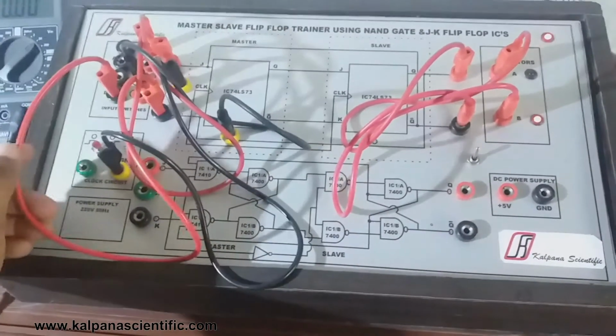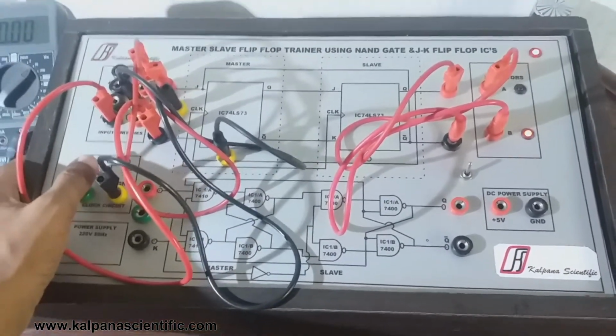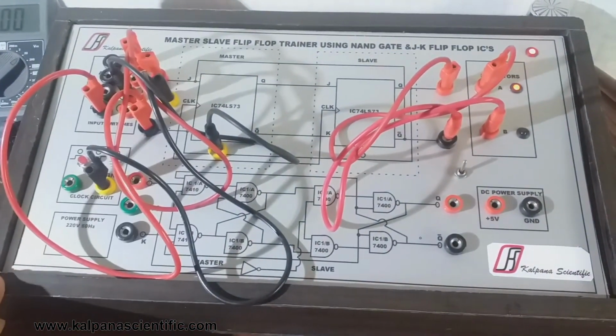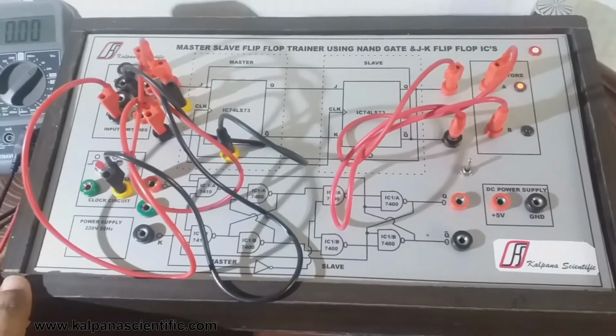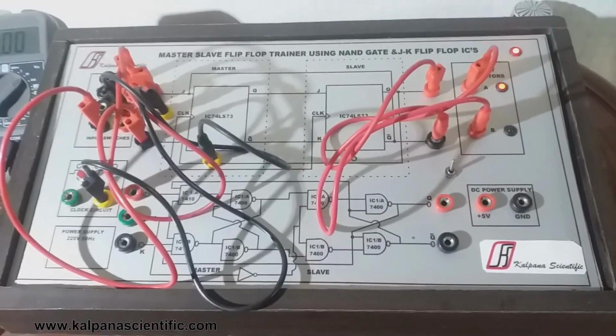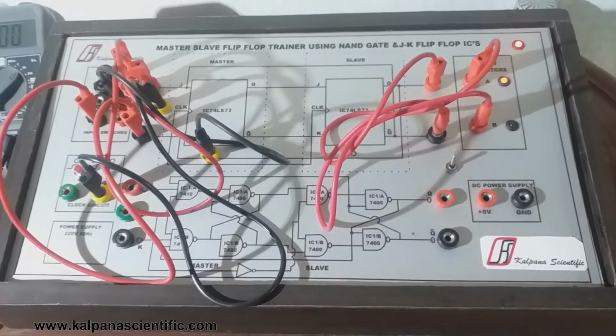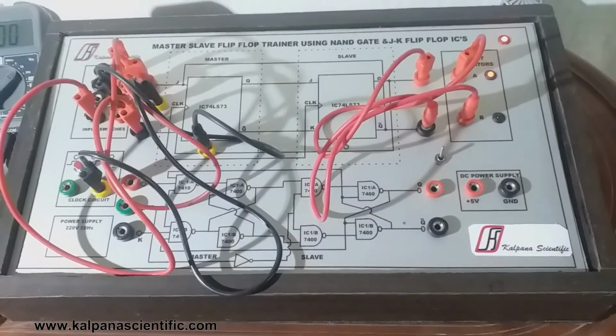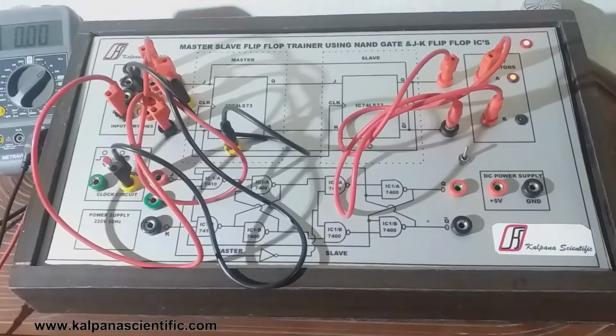Now we shall apply a clock pulse. After the application of clock pulse, the Q output become logic high and Q bar output become logic low. Now if we apply further clock pulse, the output logic state will not change. So the flip-flop is in its set state.